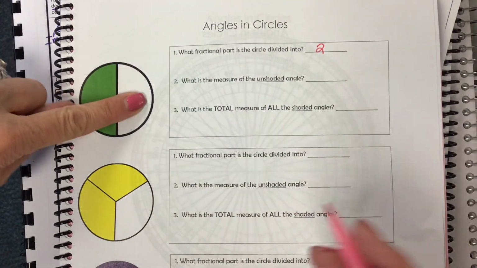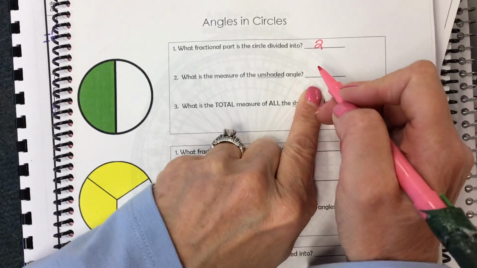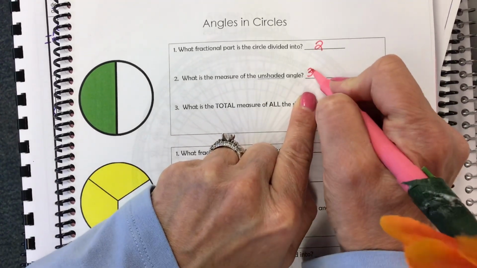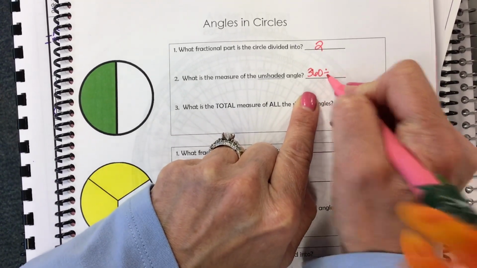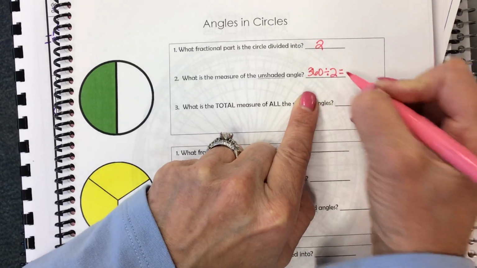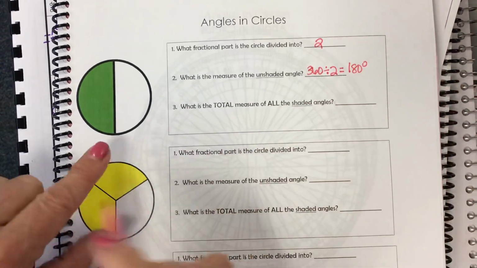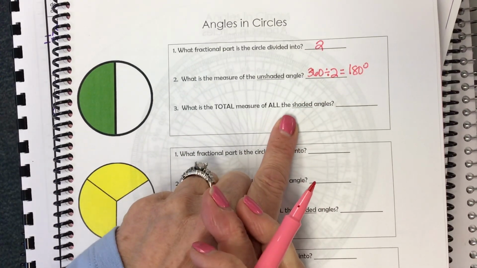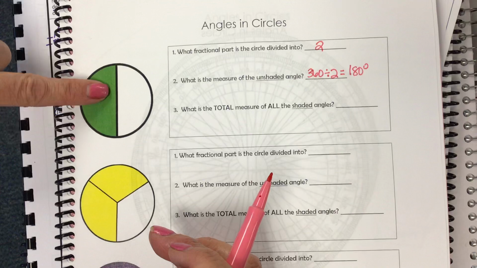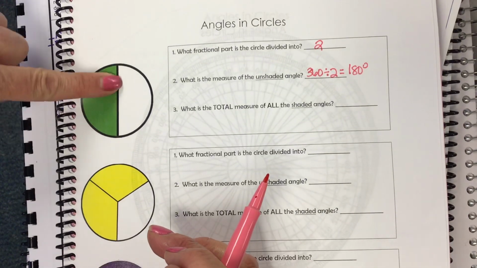So if it's, and I want you to write, how do we solve it if we didn't know it? 360 divided by what? Divided by 2, and that equals what? 180 degrees. So what is the total measure of all the shaded angles? There's only one, so what is the shaded angle?